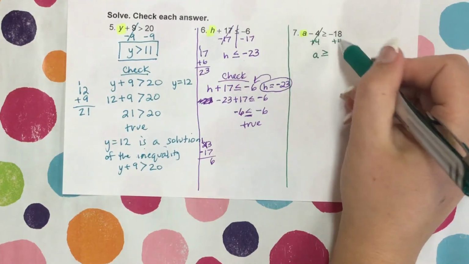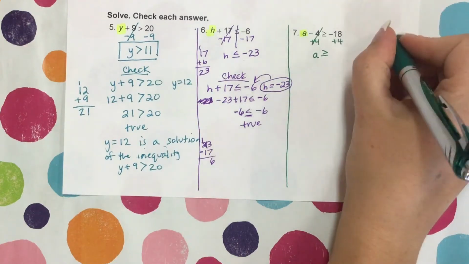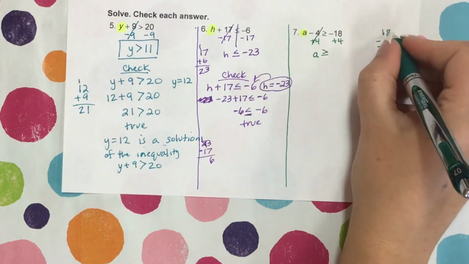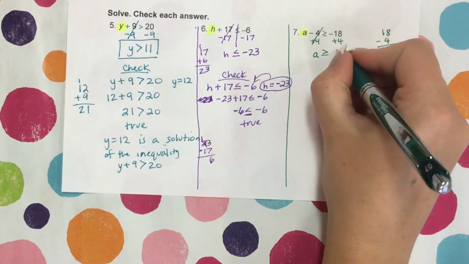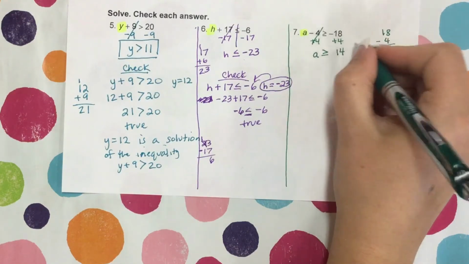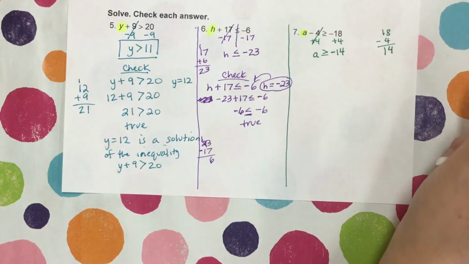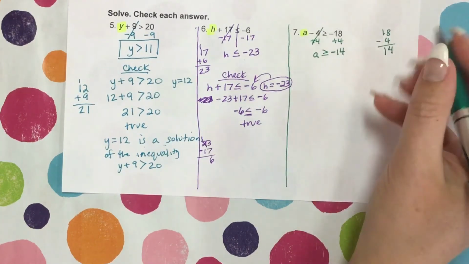So we have a negative and a positive again. So the signs are different. We take the difference. So I'm going to take the difference between 18 and 4. 8 minus 4 is 4. Drop the 1, it's 14. And then I look at these two numbers. Which one's bigger? 18 is bigger and it's negative. So there we go. It's going to be a negative 14. So a is going to be anything greater than or equal to negative 14.